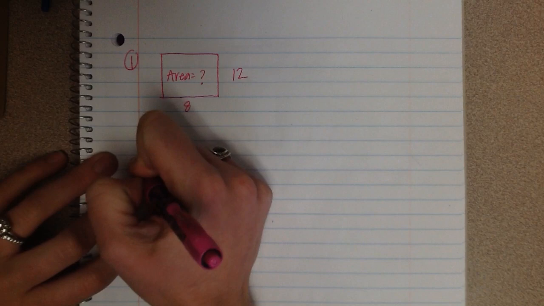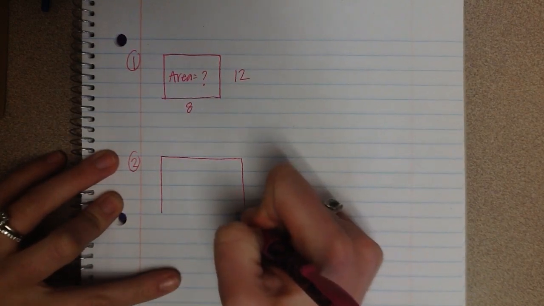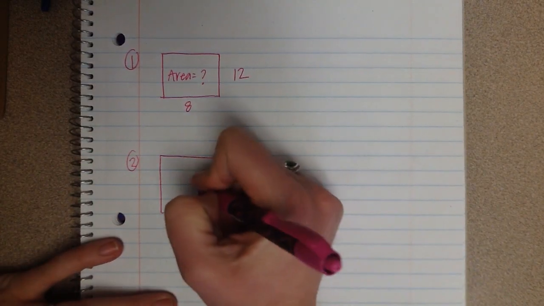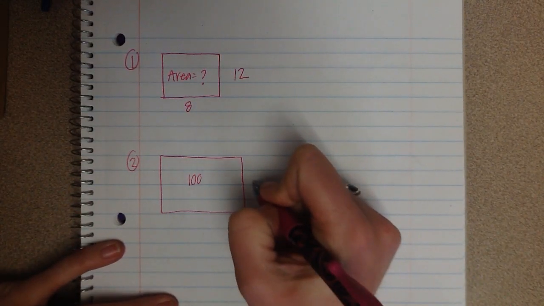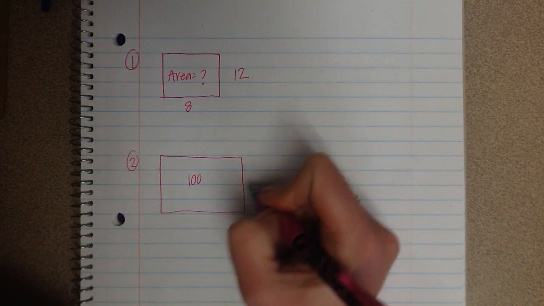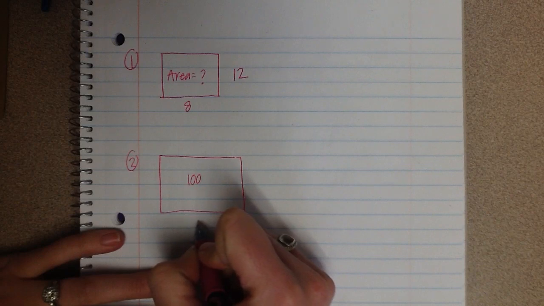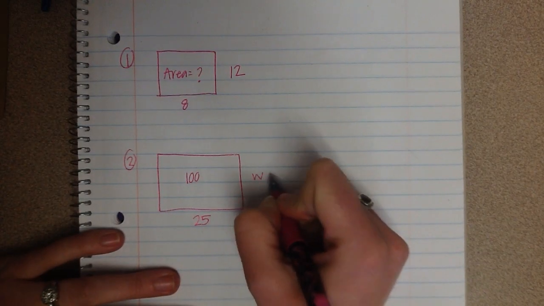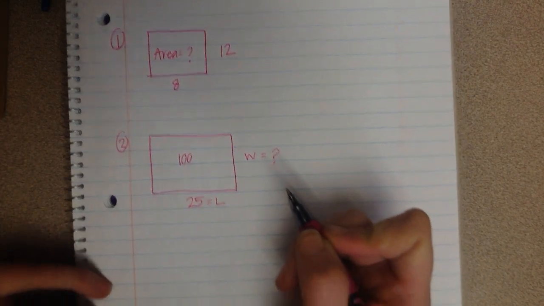Number 2, we'll say this is 100, and this length equals 25. Width equals what? We'll say that equals L.